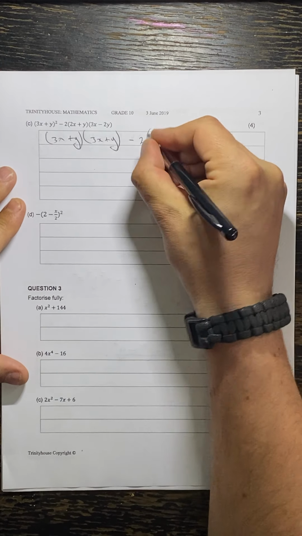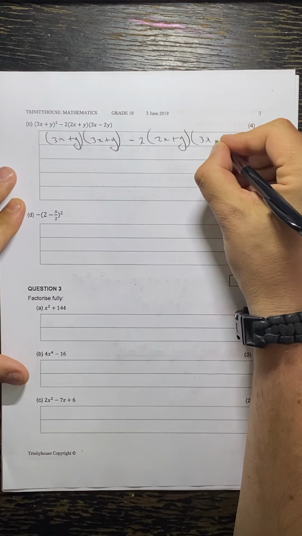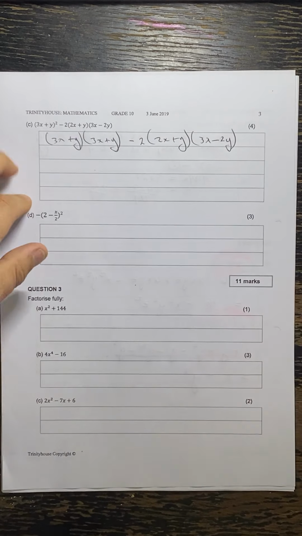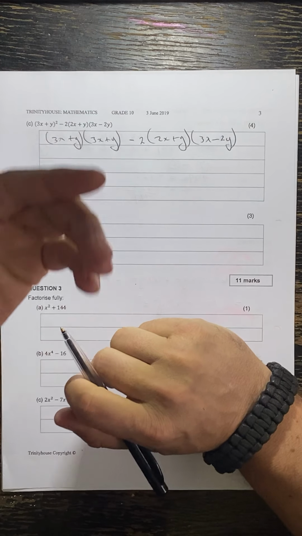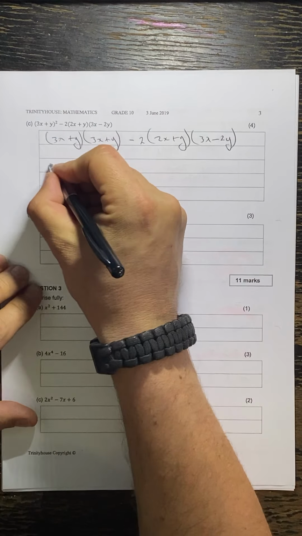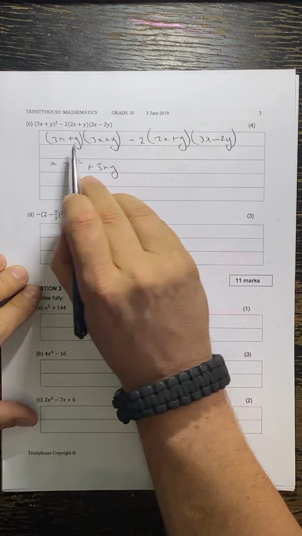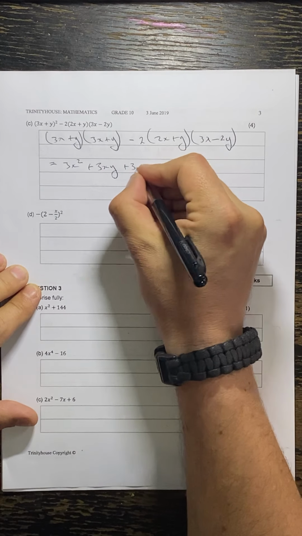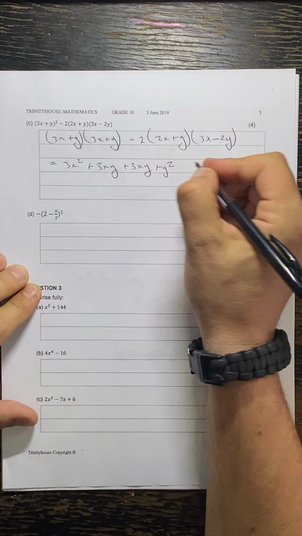Then minus 2x plus y, 3x minus 2y. Right, so we have a binomial with a binomial. So we FOIL, first, outer, inner, last. So the first will give us 3x squared, outers plus 3xy, the inners plus 3xy, the lasts plus y squared.